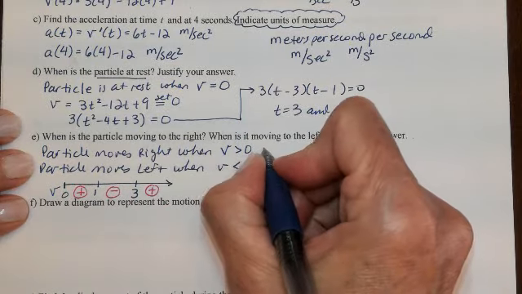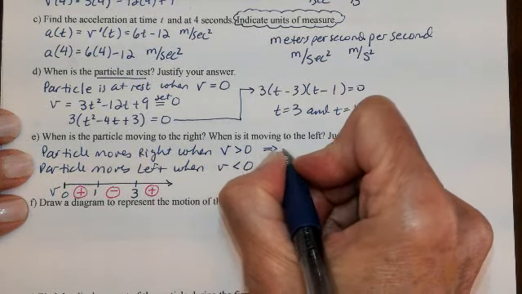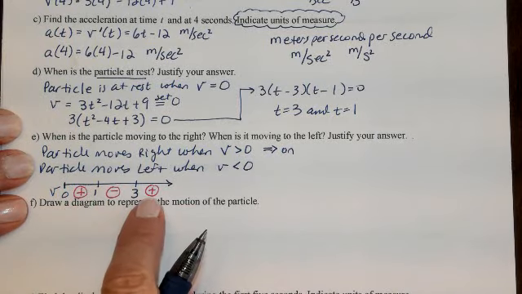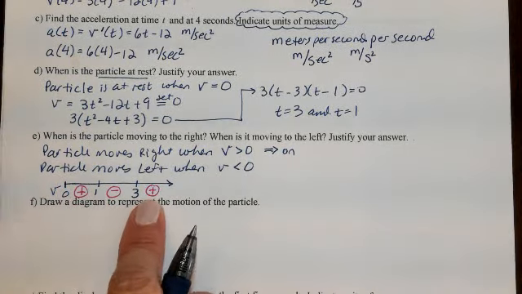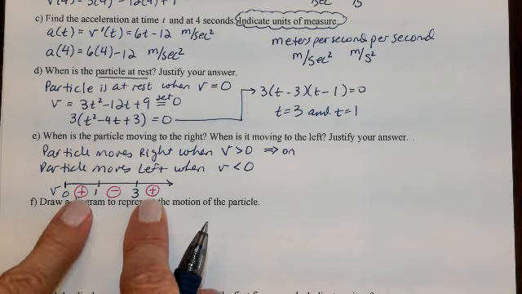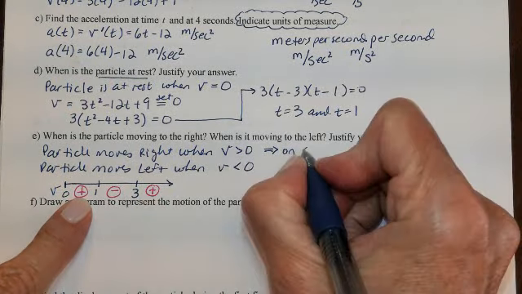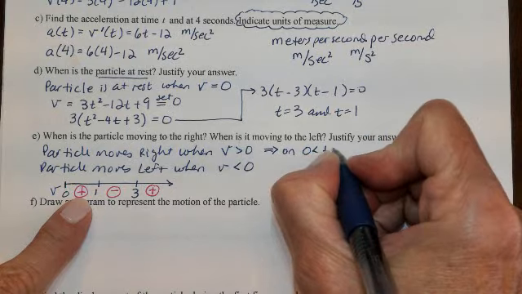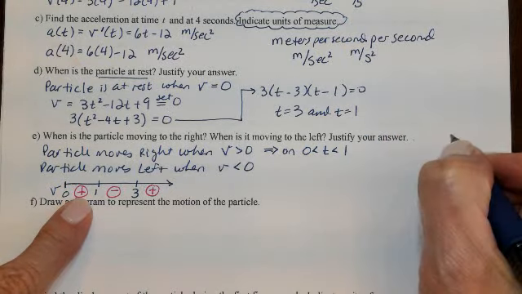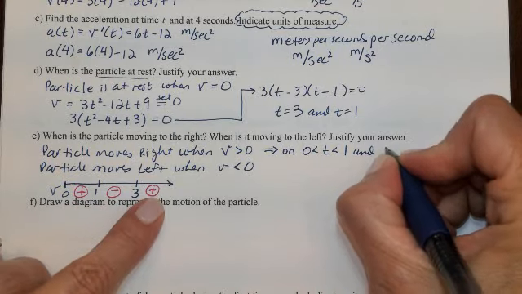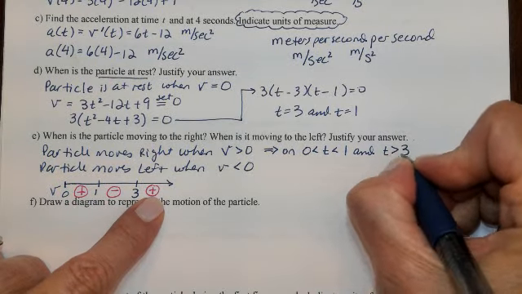So the particle moves to the right when in between 0 and 1 and anything over 3. You can write this in interval notation or inequality notation, either one. I think this time I'm going to use inequality notation. So in between 0 and 1, and when T is greater than 3.